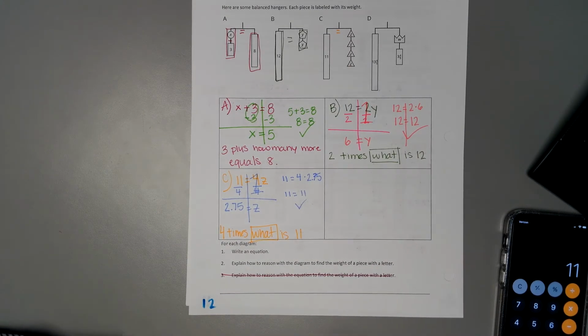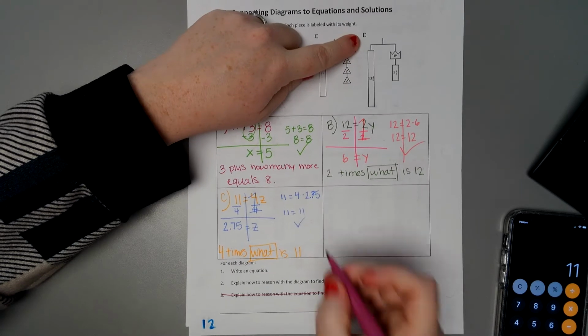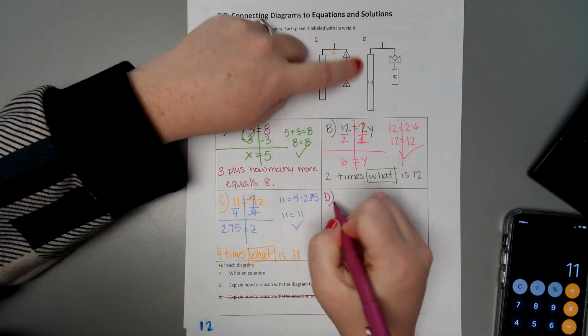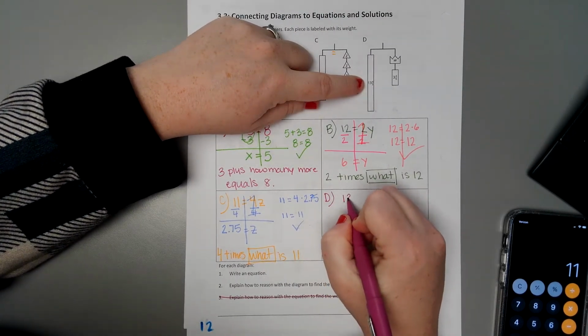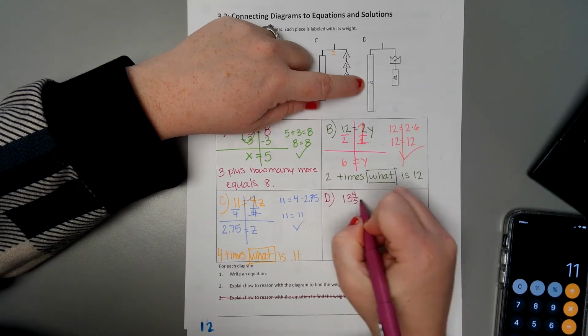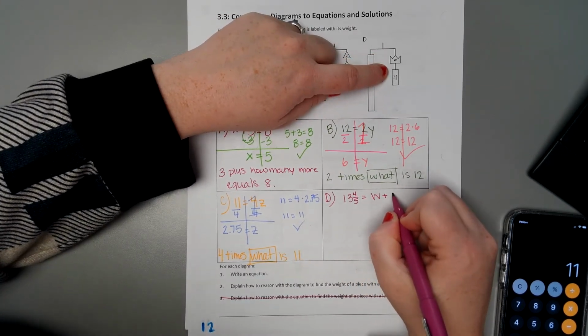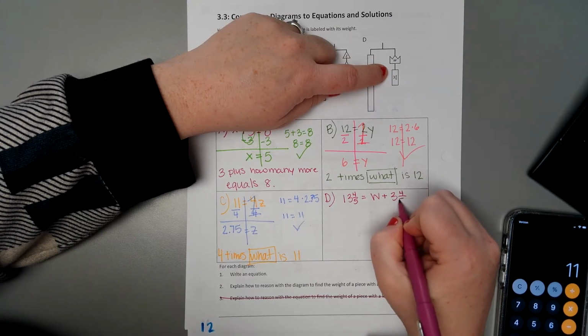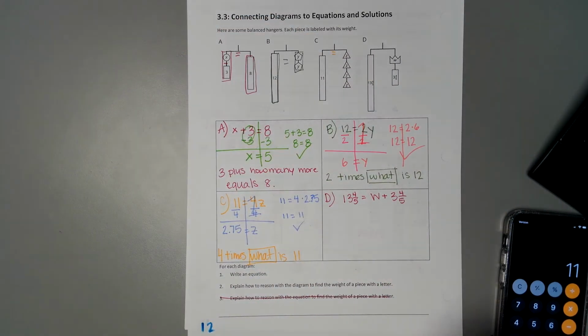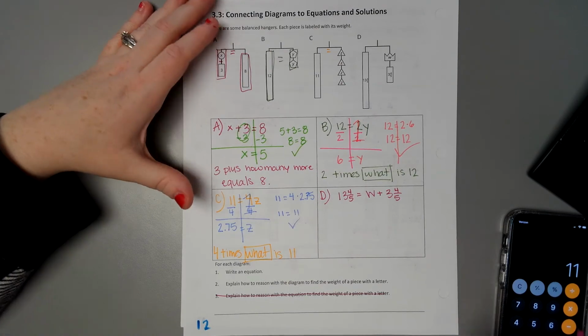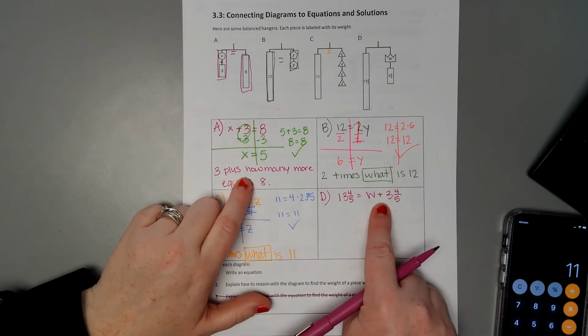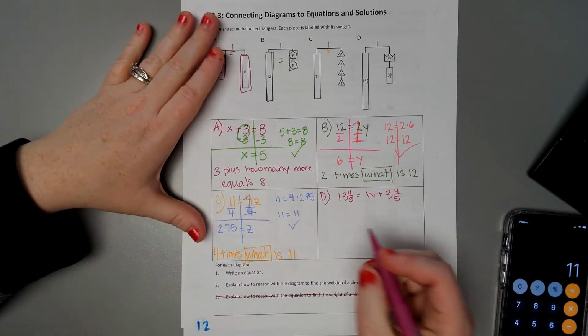Oh, this next one we have fractions. But we can deal with that. So we have D. We have 13 4/5 is equal to W plus 3 4/5. Okay, so this sentence is going to be similar to this first one we wrote because we're adding.